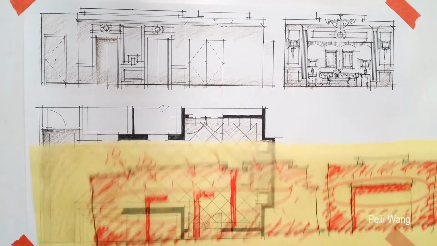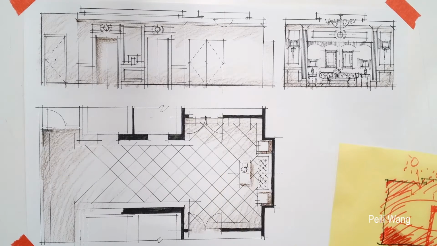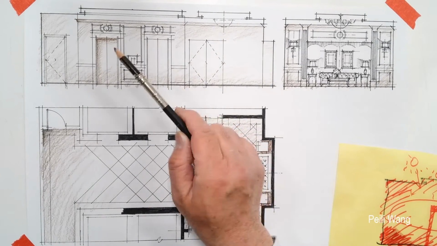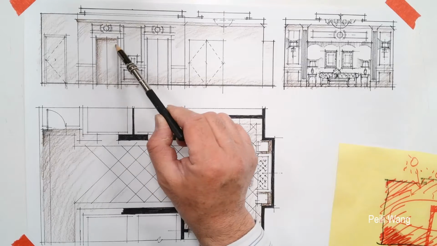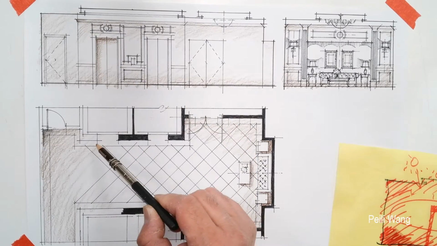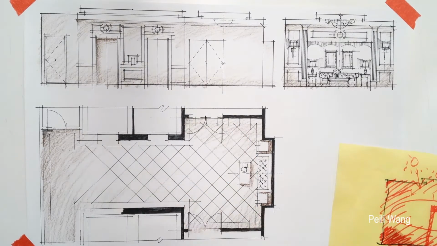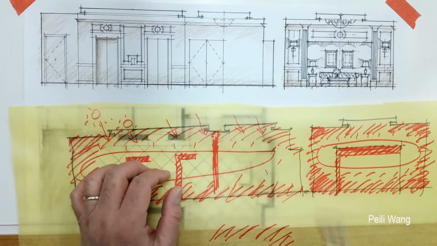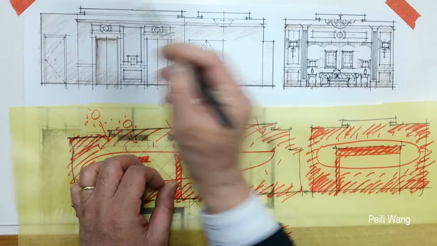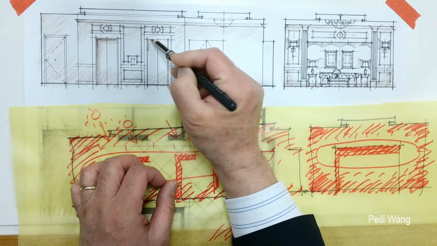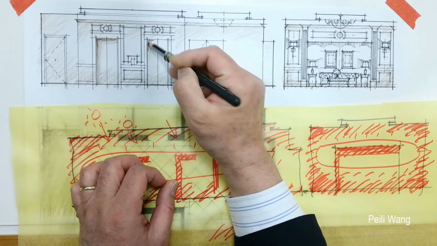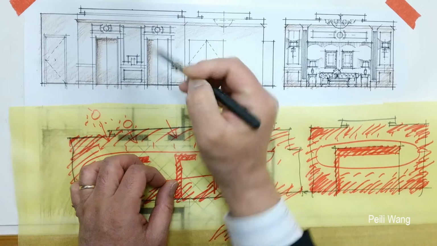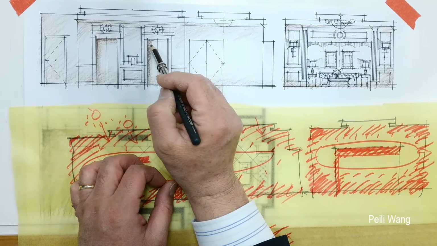Now compare the elevator with another one and you can see the difference. This one is without shadow, and this one is with shadow. If you add a shadow, we can see this is recessed. So now let's see, we get a shadow. Here's the second shadow, another door.